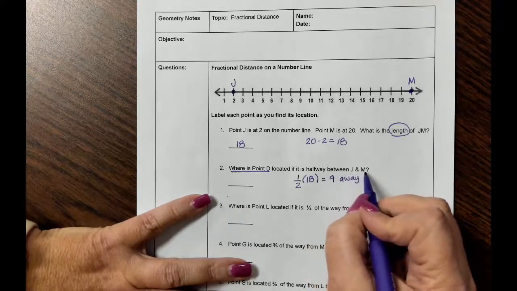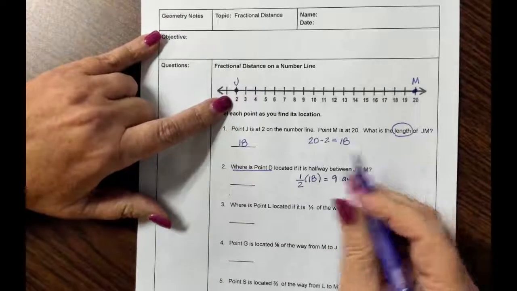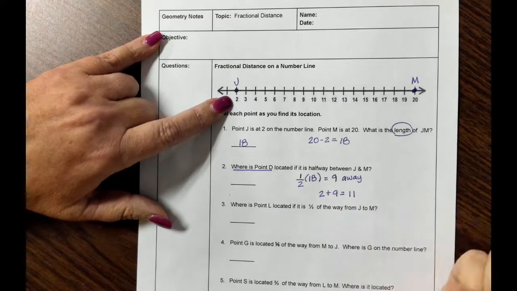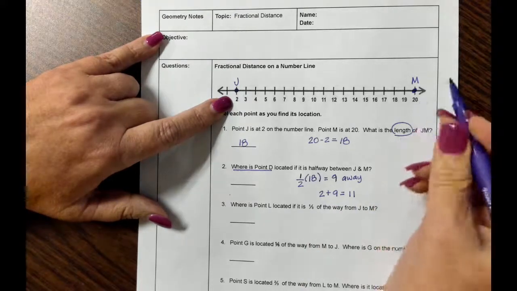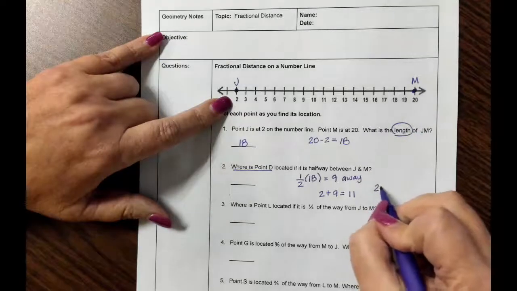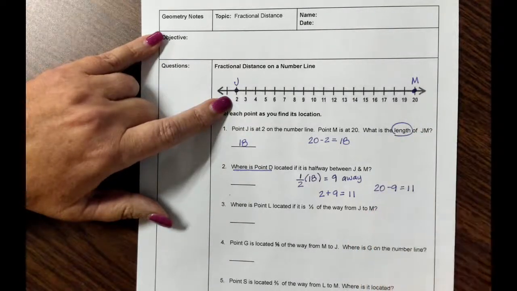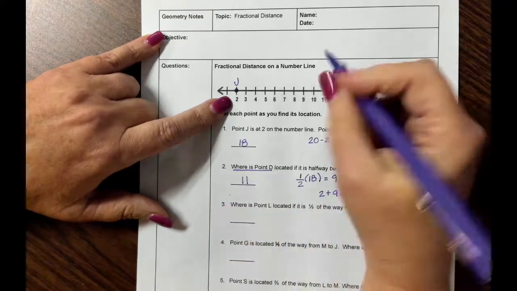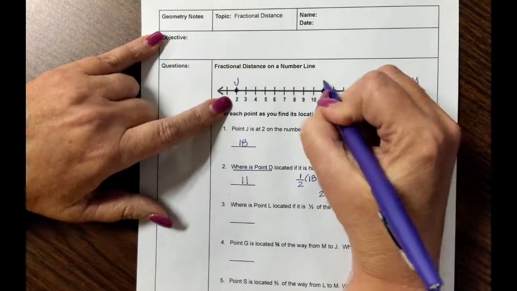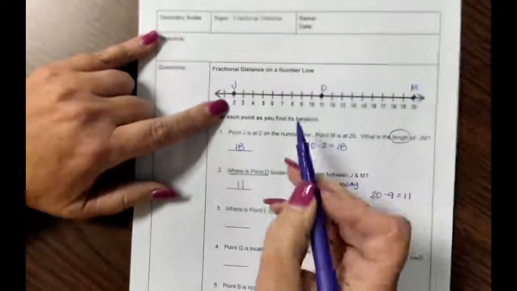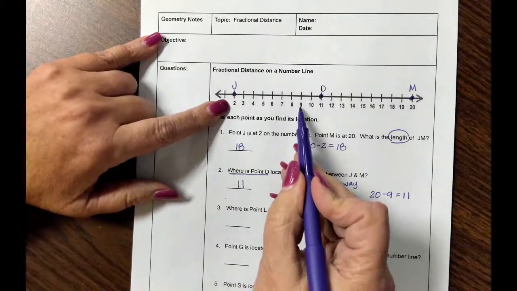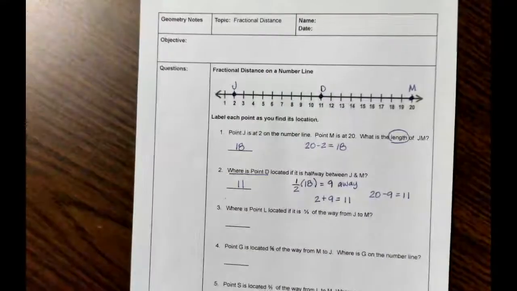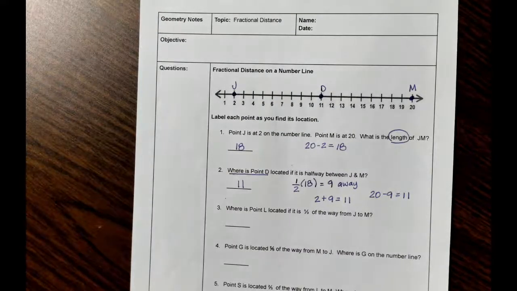So if I start here at J, J is at 2, so 2 plus 9 is equal to 11. Or it'll be 9 away from 20, but I have to go to the left, which means I need to subtract. 20 minus 9 is also 11. Notice it doesn't matter which direction you go from, either way you're going to end up at 11. So you would put your point right here. Point D is at 11. Now if you put it at 9, notice it's closer to J than it is to M. That's not halfway.